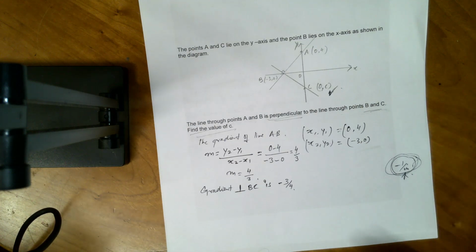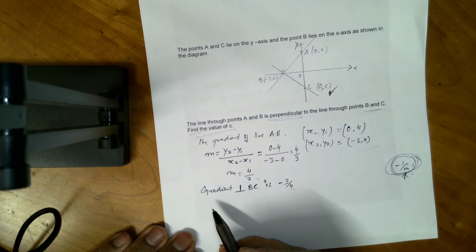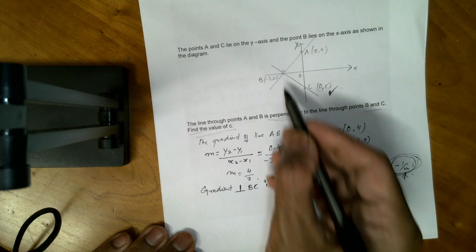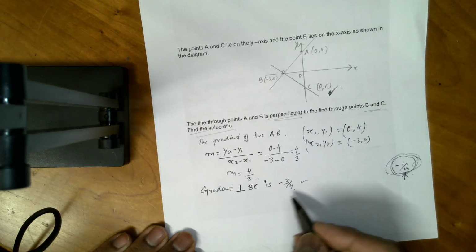I'm sure you can do that. So now the gradient of the perpendicular line BC is minus 3 by 4.